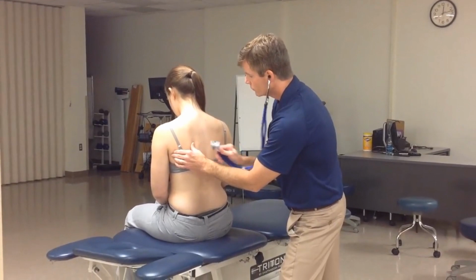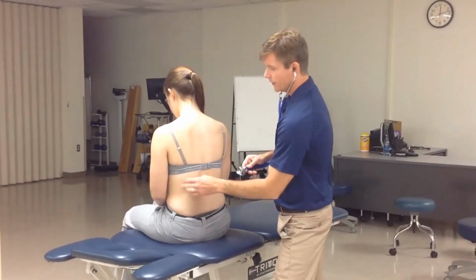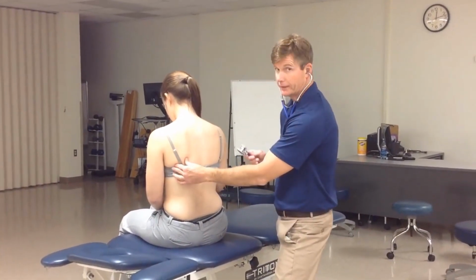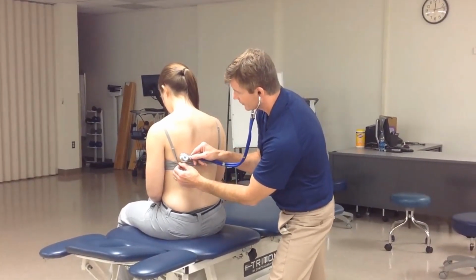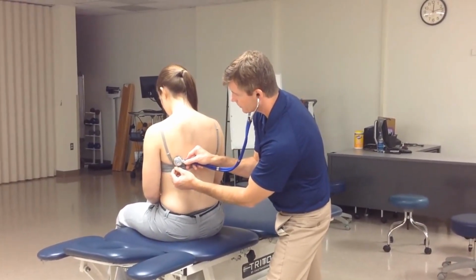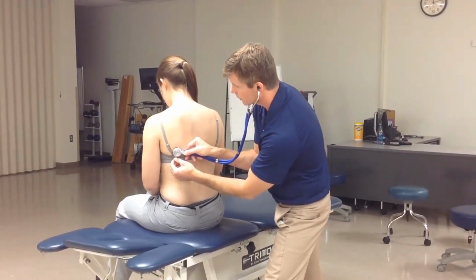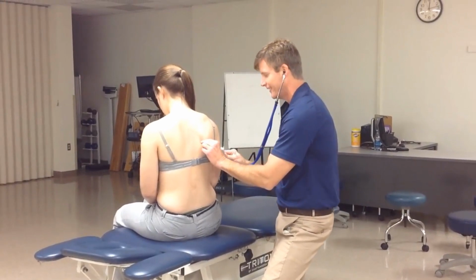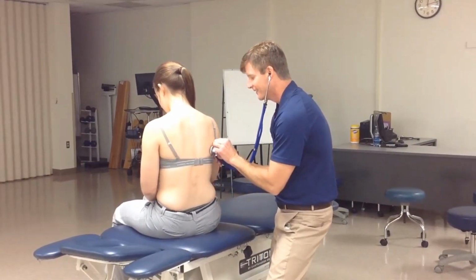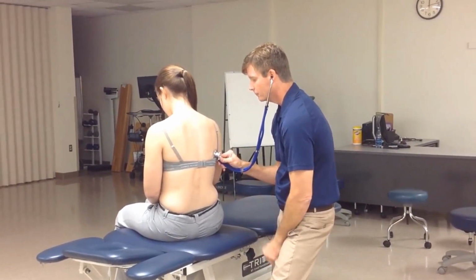Okay. And then you're going to have lateral basal. You can use the inferior angle of the scapula. Thank you. And you're going to go lateral to that for lateral basal, which is part of the left lower lobe. You can do the same thing on this side, inferior angle. Thank you. And lateral basal.